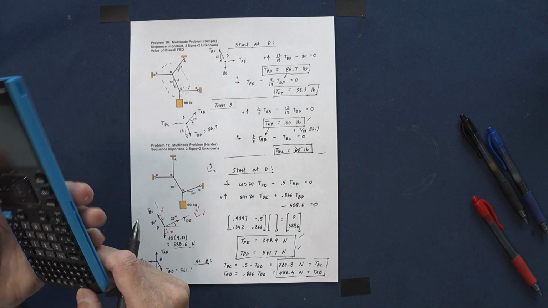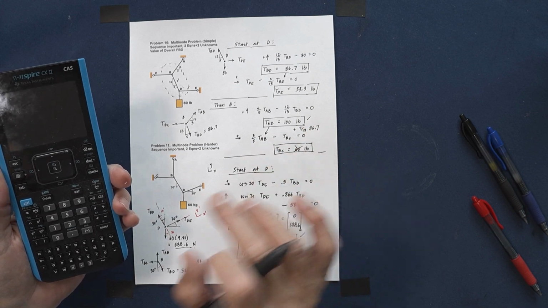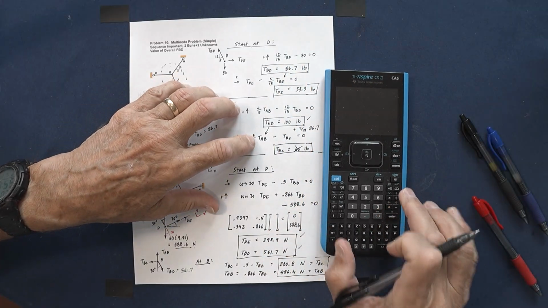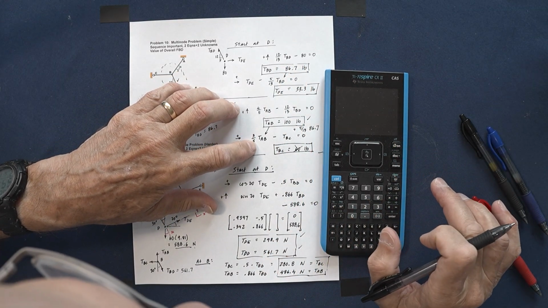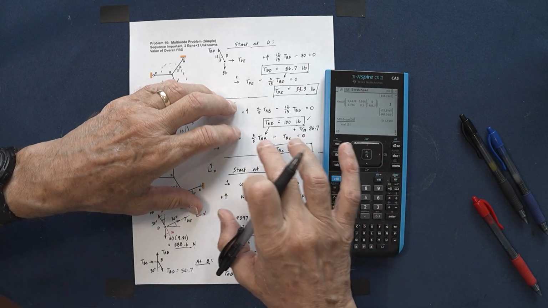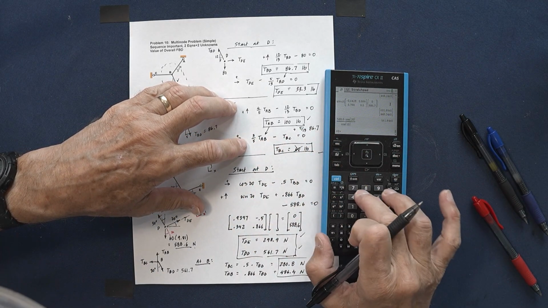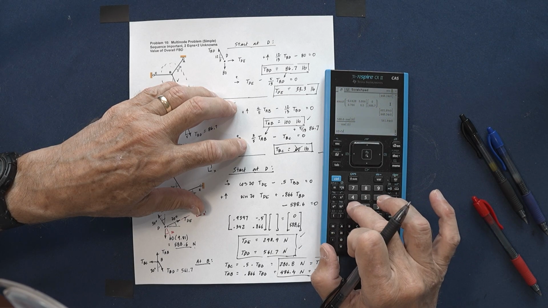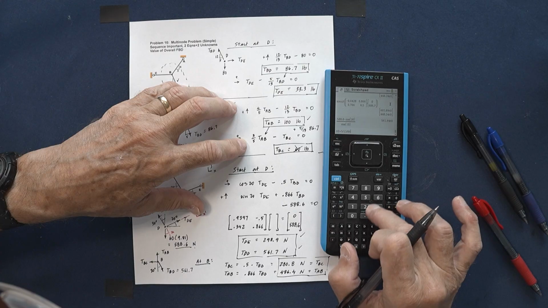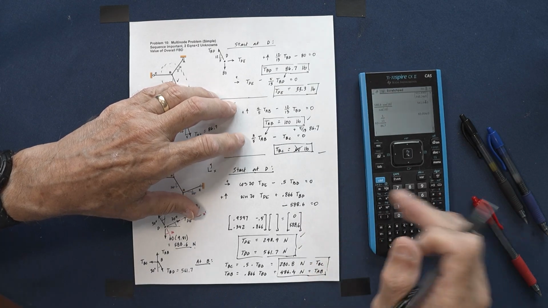And so 60, which is 3/5 of 100, plus 5 divided by 13 times 86.7. I'll turn my calculator on.